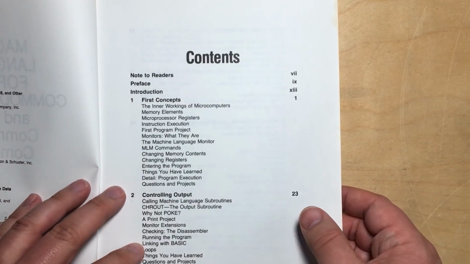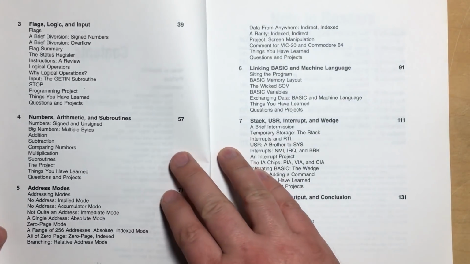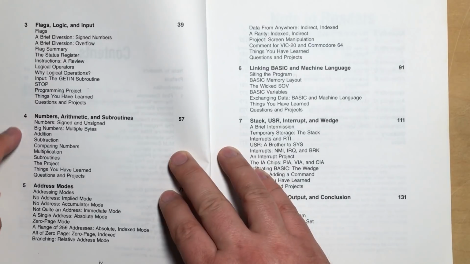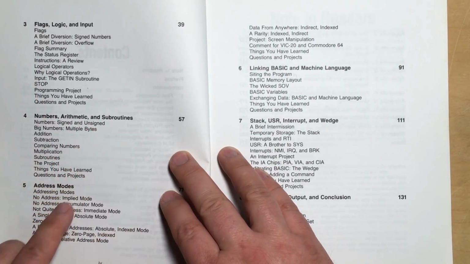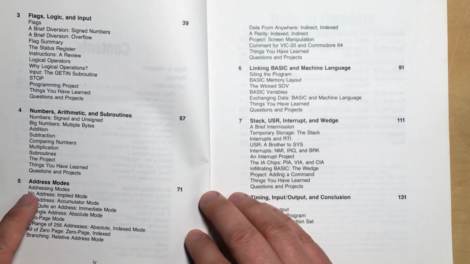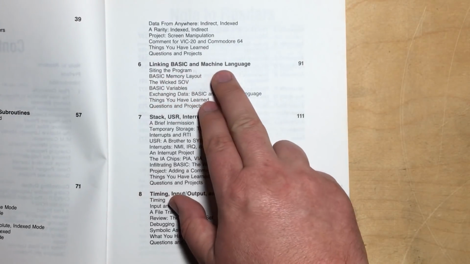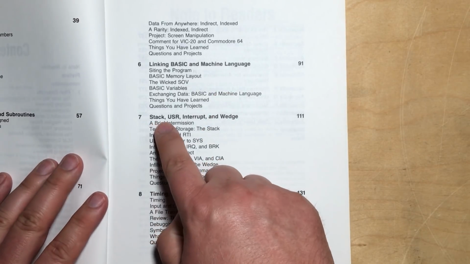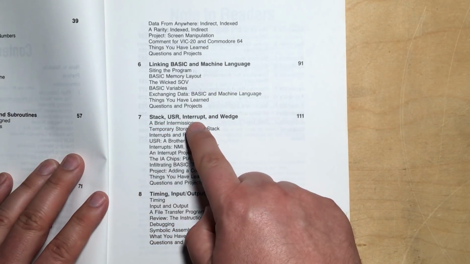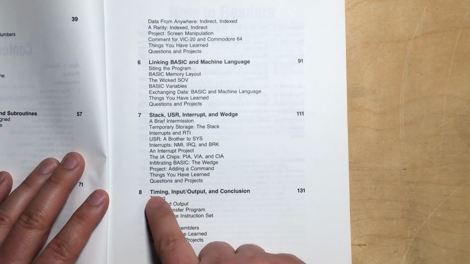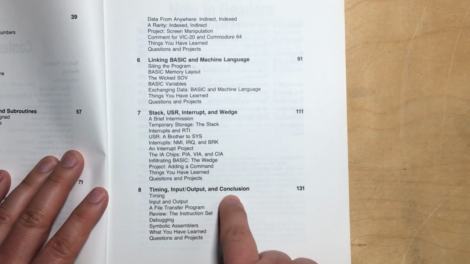First concepts, controlling the output. Chapter 3, flags, logic, and input. 4, numbers, arithmetic, and subroutines. Chapter 5, address modes. 6, linking BASIC and machine language. 7, stack, the user call, interrupt, and the wedge. Chapter 8, timing, input, output, and conclusion.